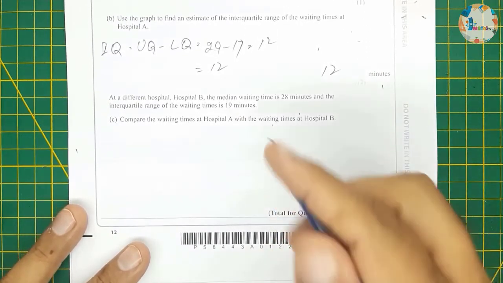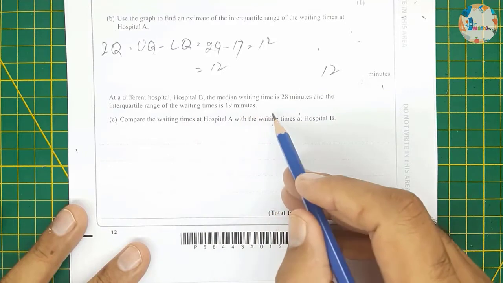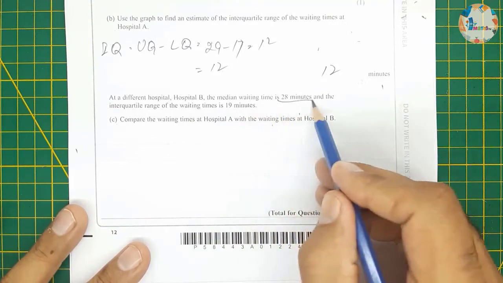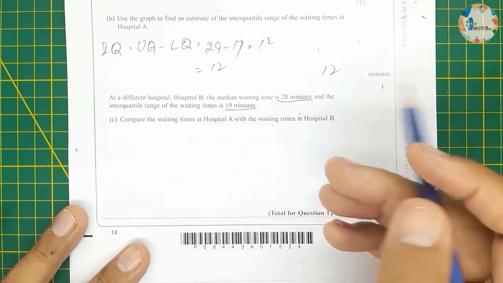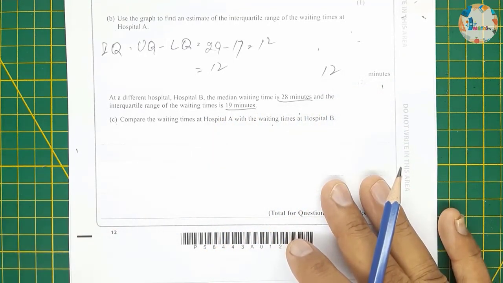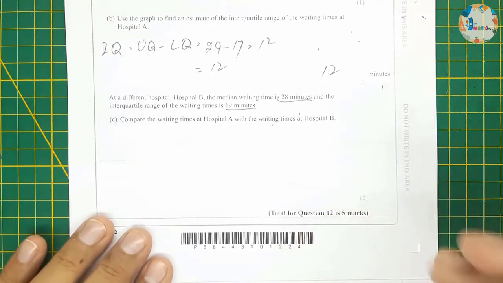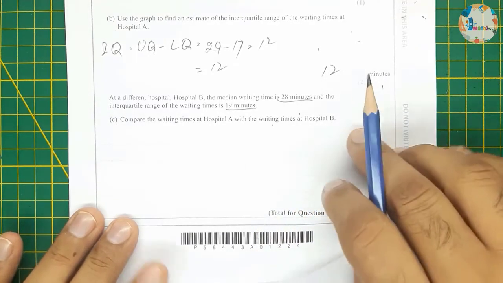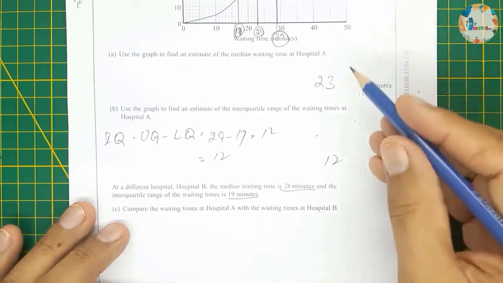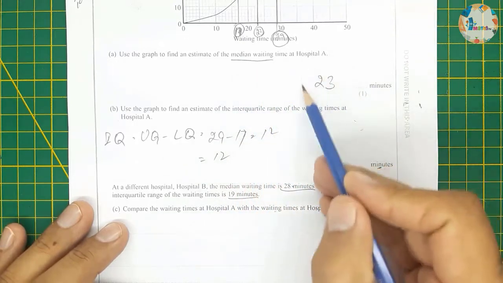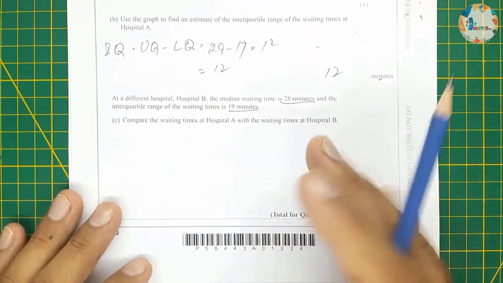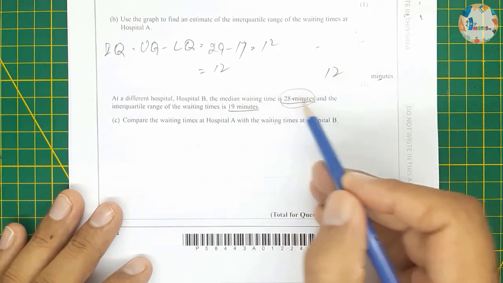At a different hospital, hospital B, the median waiting time is 28 minutes and the interquartile range of waiting is 19 minutes. Compare the waiting time at hospital A with the waiting time at hospital B. So if we check the difference between hospital A and hospital B, at hospital A, median waiting time is 23, whereas at hospital B, median waiting time is 28.